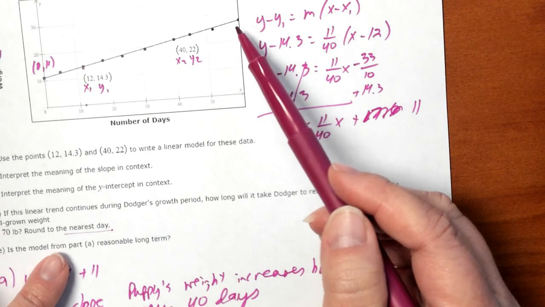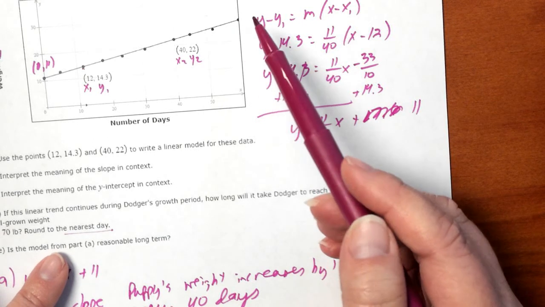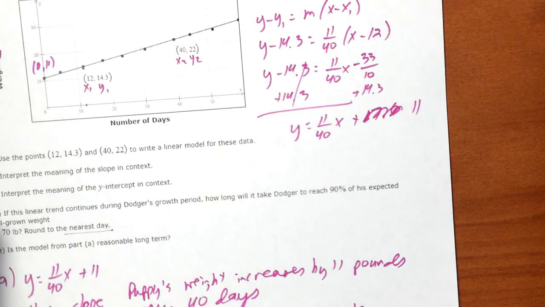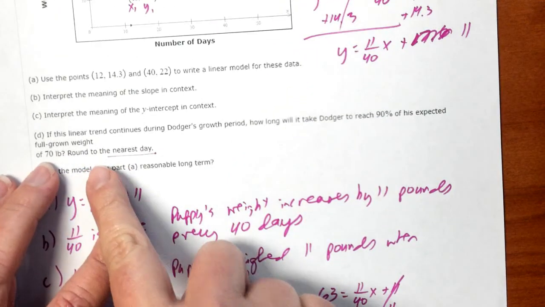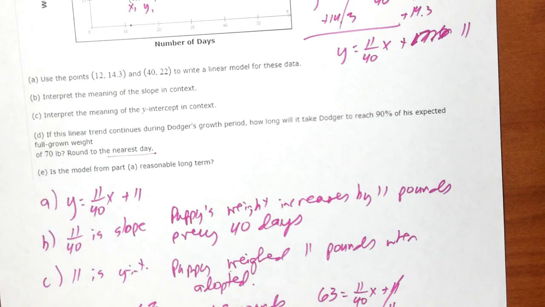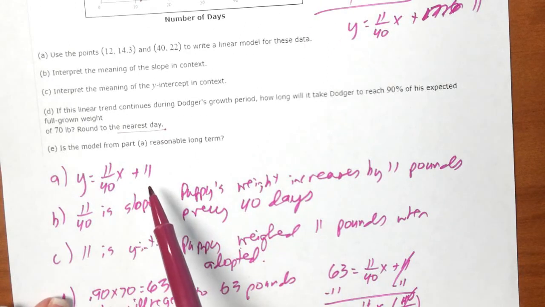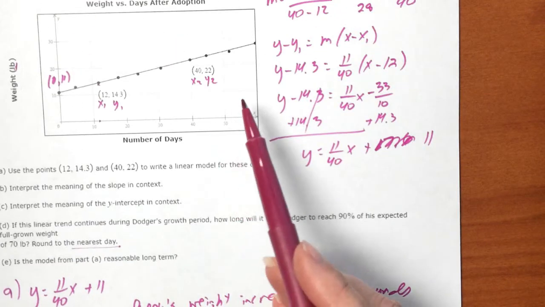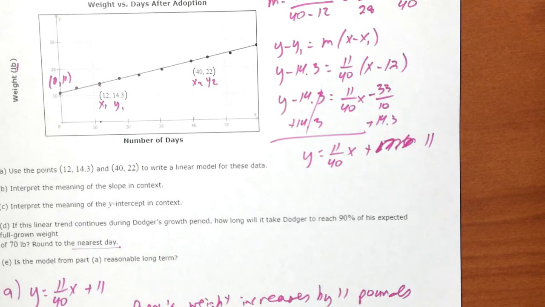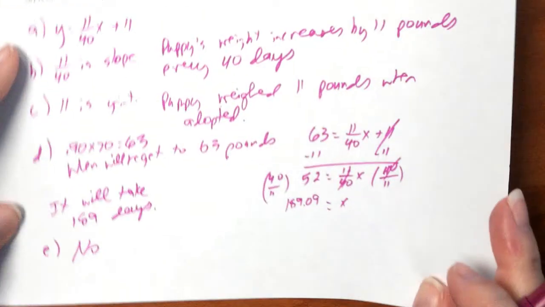Whether it's animals, people, whatever, we reach a full-grown status. And they already mentioned his full-grown status was 70 pounds. If this equation continued forever, that meant 6 months, a year, 10 years from now, this puppy would weigh 500 pounds. And I'm scared of a 500-pound dog. So we know that it's not going to go forever. So I'm going to say no.